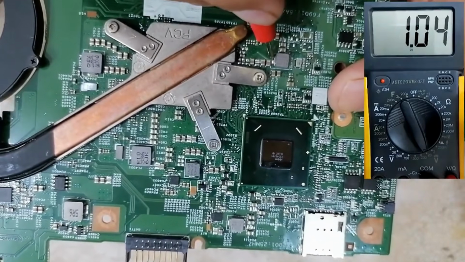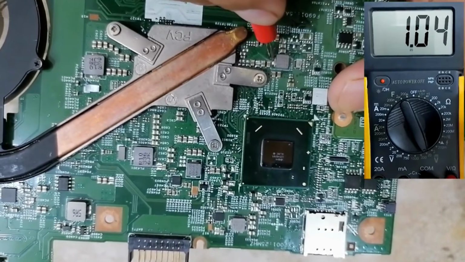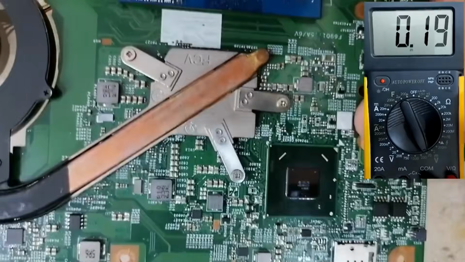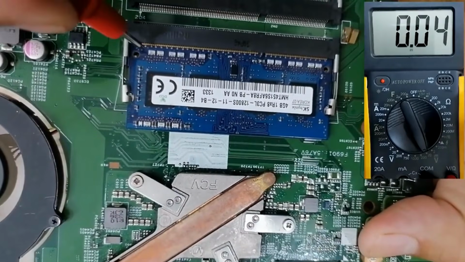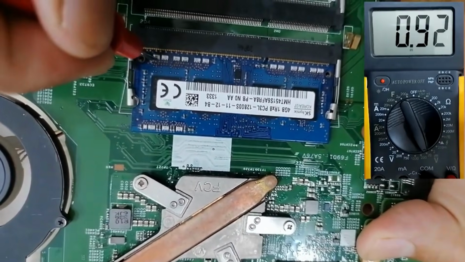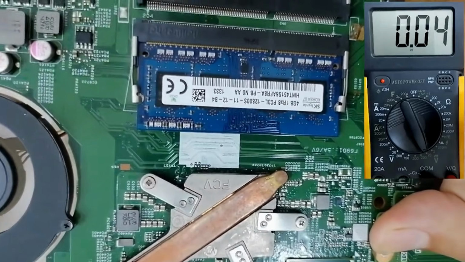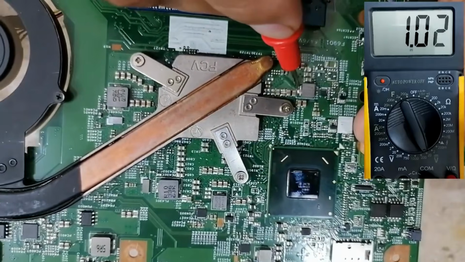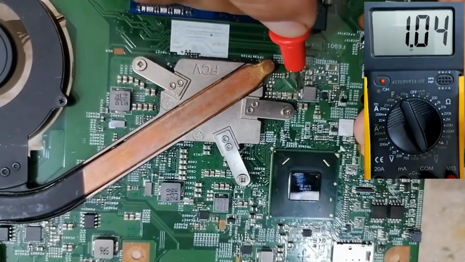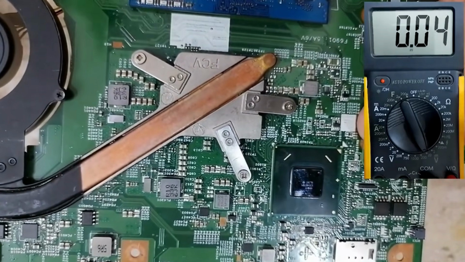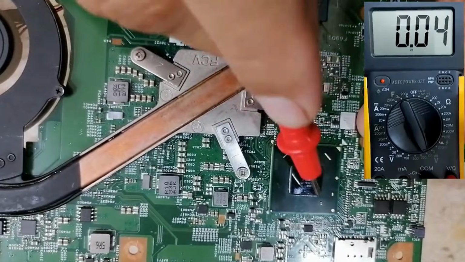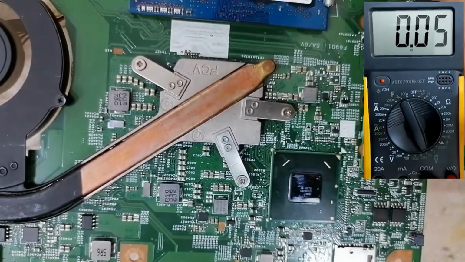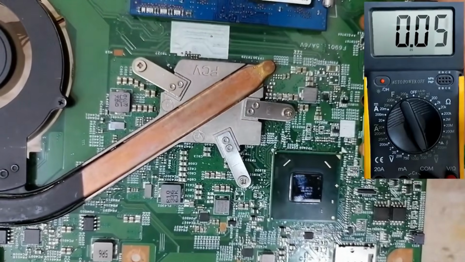So 1.05 volt is for VCCP. VCCP also is the same as the VTT for the RAM, 0.75 volt. So the VCCP here, 0.75 volt, is for termination. It is used for buses between the PCH and the processor. So good, that's good for the processor.